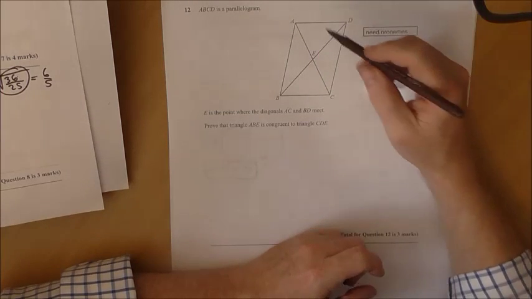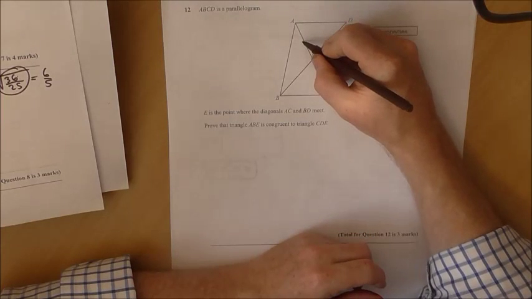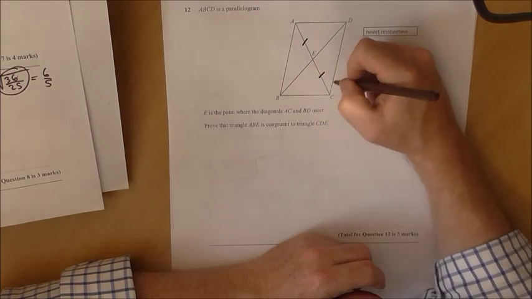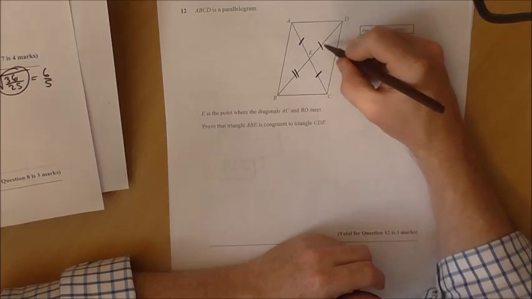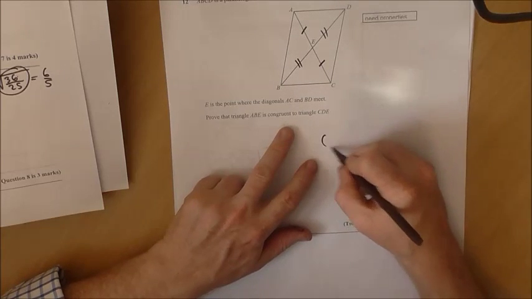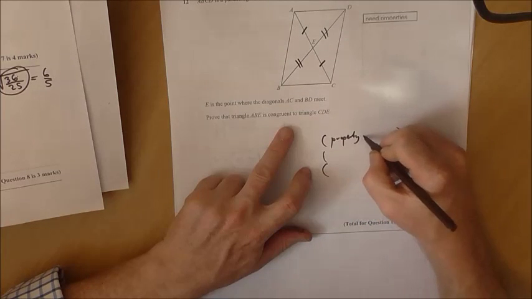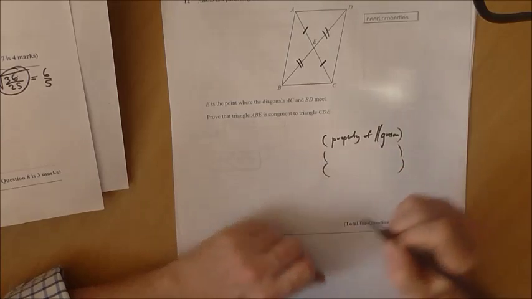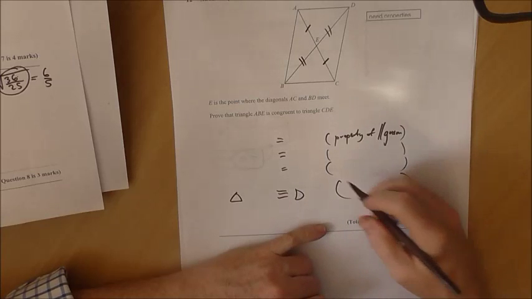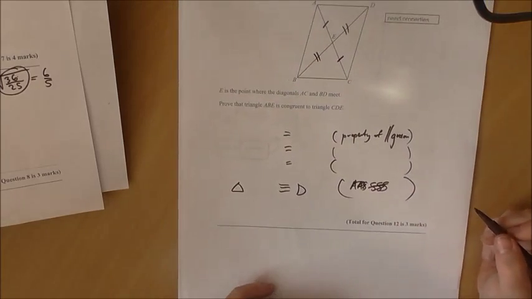And a famous property of a parallelogram that you're going to eventually need to know off by heart is that the diagonals bisect each other. So when that comes along and cuts AC, that's equal to that. And when this comes along and cuts BD, that's equal to that. And so now you should be sorted to prove that they're congruent. And two of your reasons are going to be probably property of parallelogram. Maybe you need to say three things are equal, and then your final conclusion will be either AAS or SSS or one of those four possibilities.